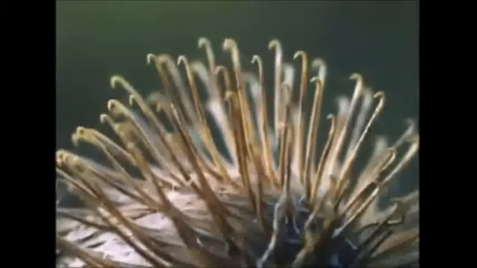It has adapted itself to have hooks that attach to the fur of animals and are carried over large distances. Another example of seed dispersal is with canna seeds. Canna seeds disperse using the method of gravity and have adapted themselves with a soft shell, so when they land, they scatter seeds everywhere.